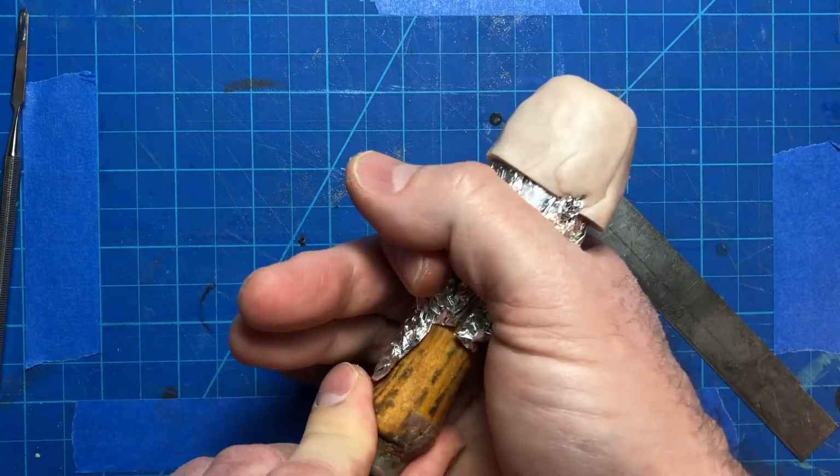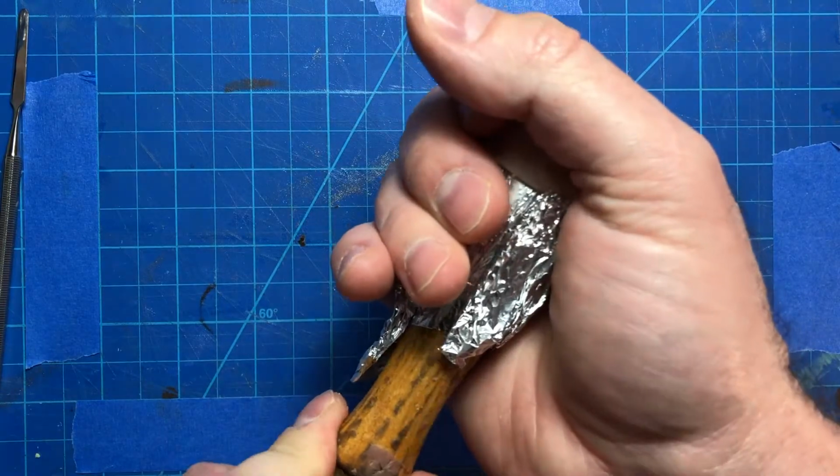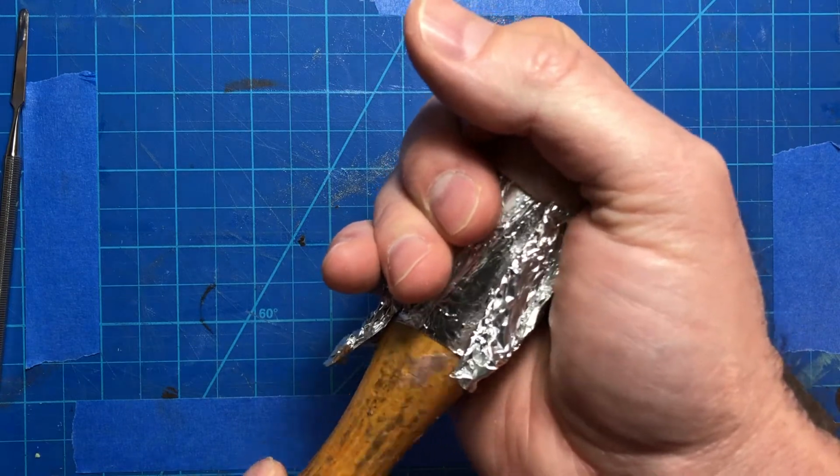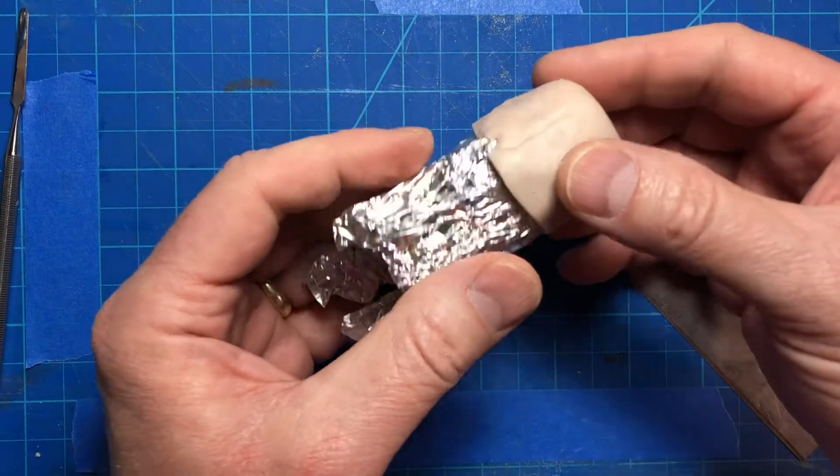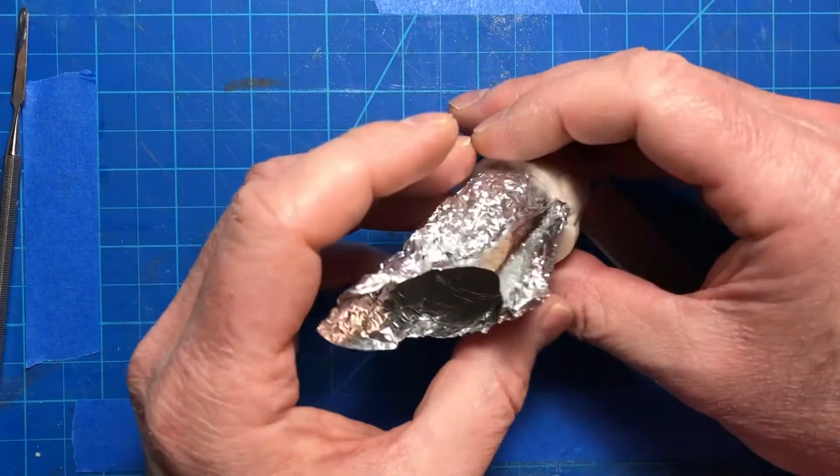I'll just carefully work that out. So now we've got this hollow shape.